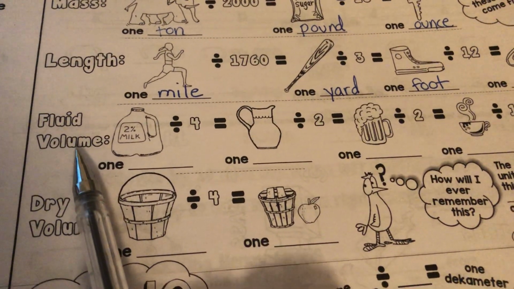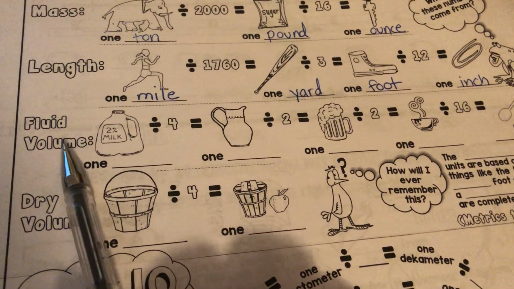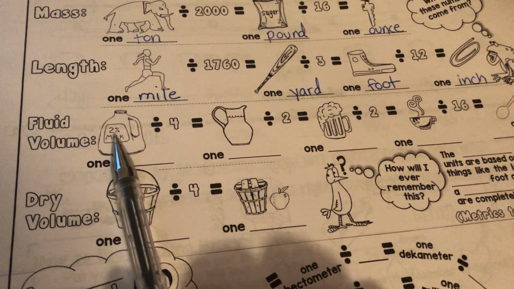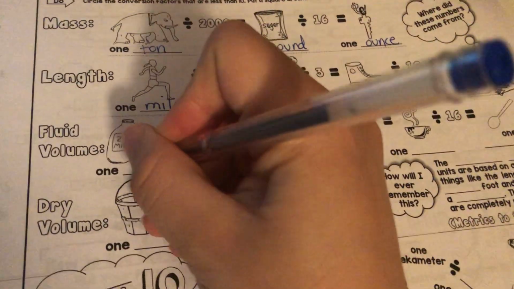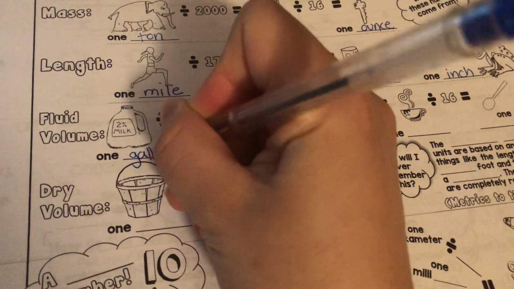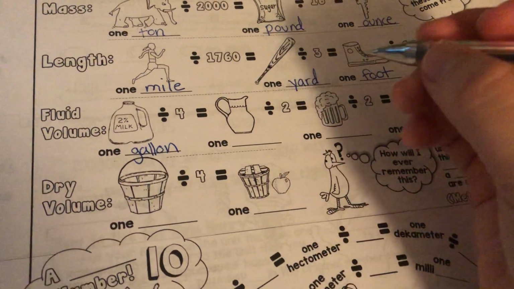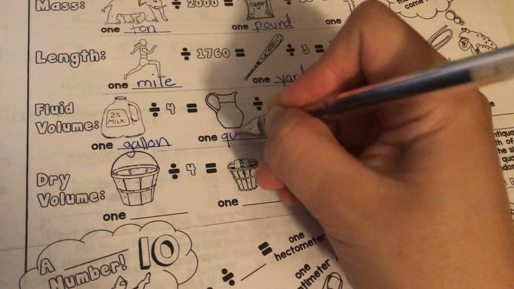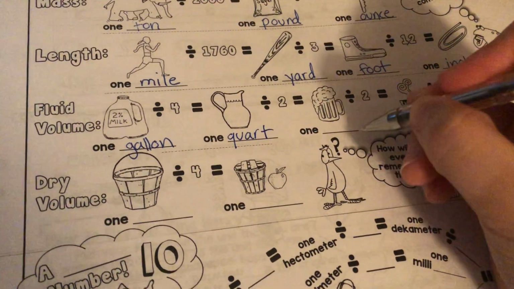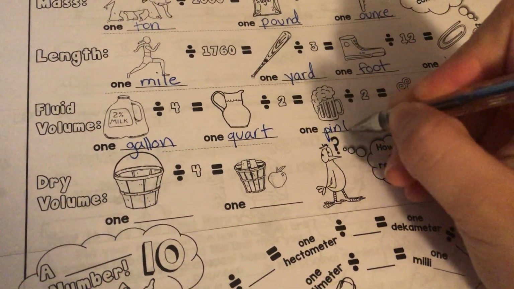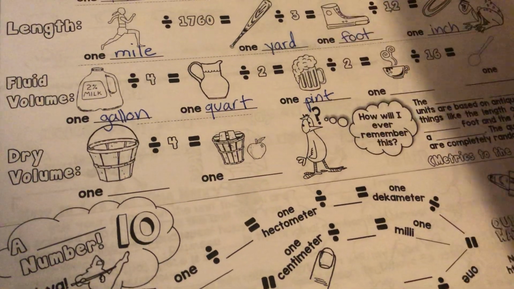For volume, if you saw that video, I had different containers for volume. So for milk, we have 1 gallon. If you divide this gallon by 4, you get 1 quart. You divide this quart by 2, you get 1 pint of root beer.